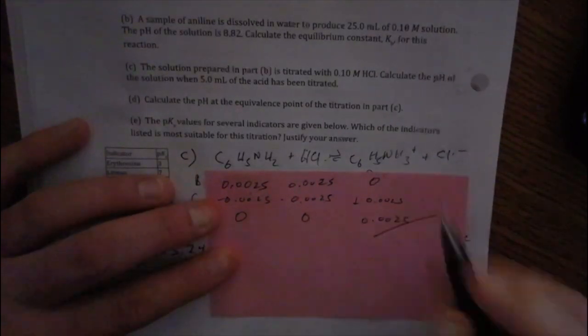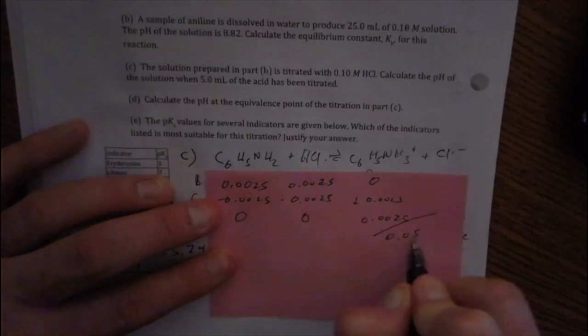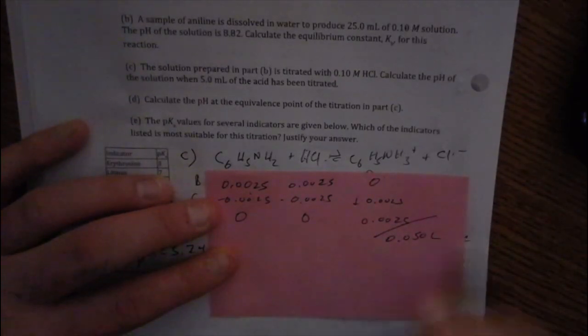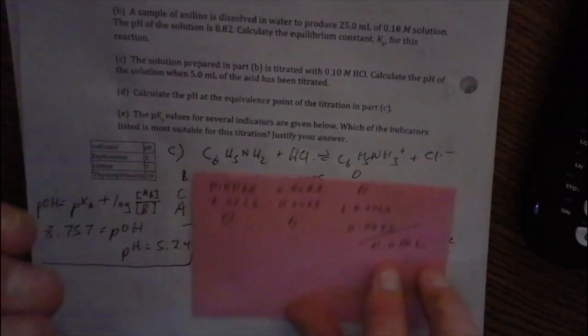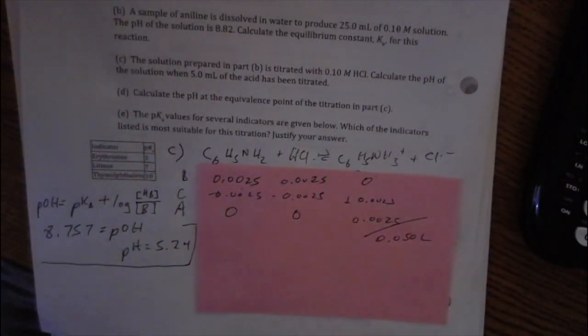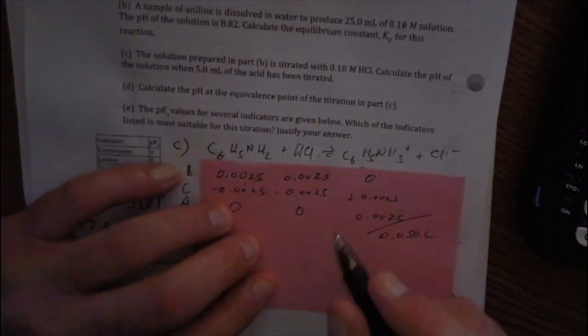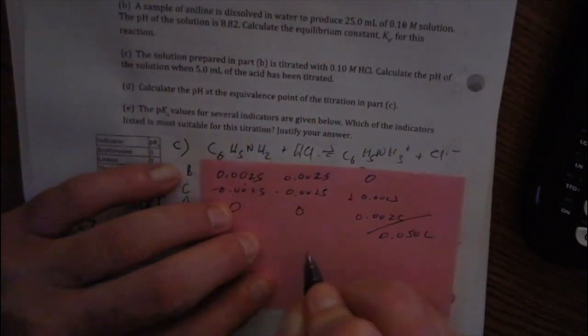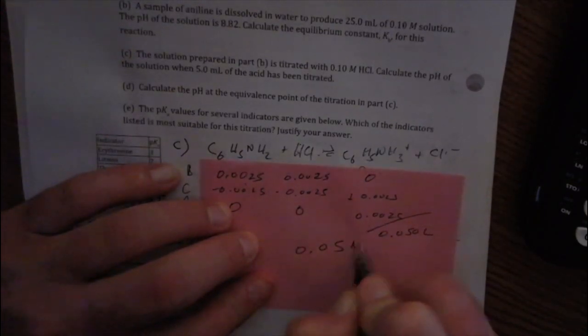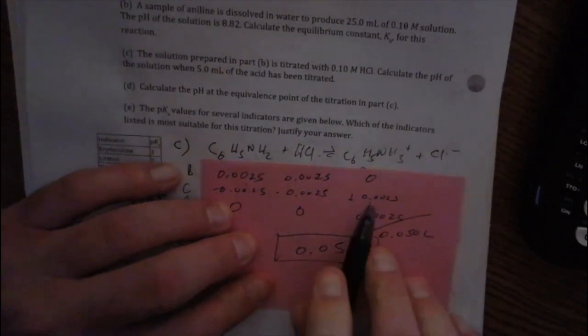So what does that mean? Well, that means we have 0.050 liters of solution now. 0.0025 divided by 0.05. That gives us 0.05 molar solution of this.